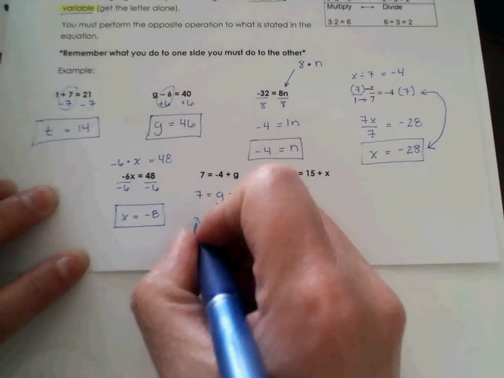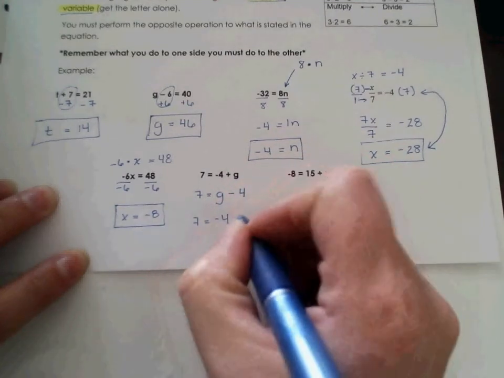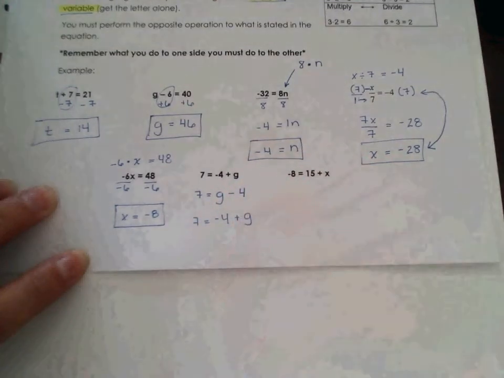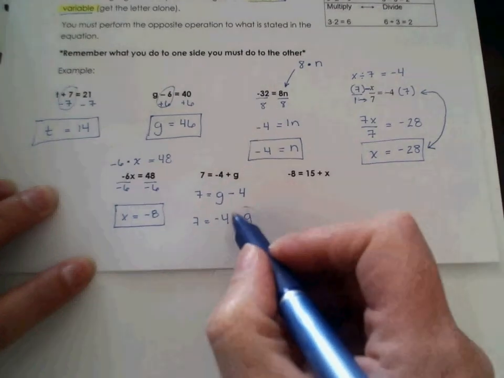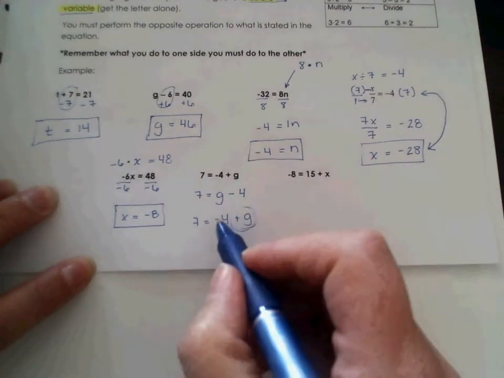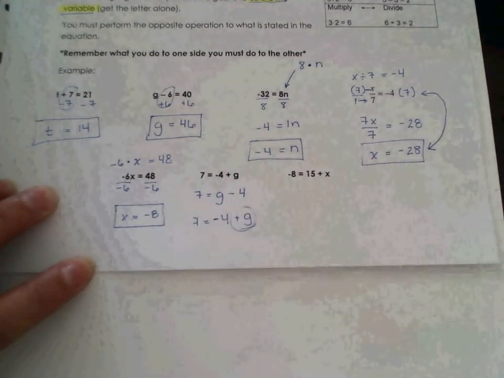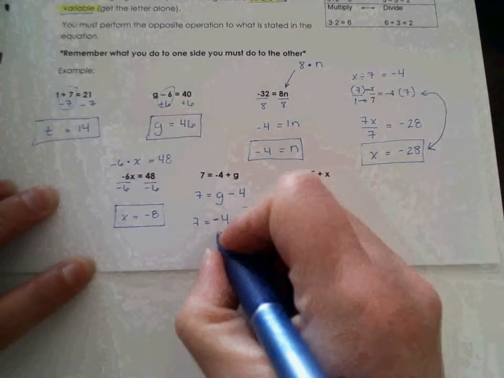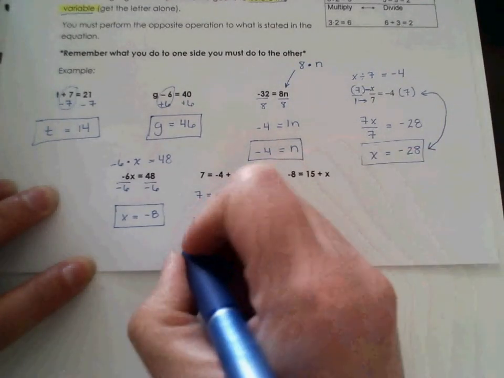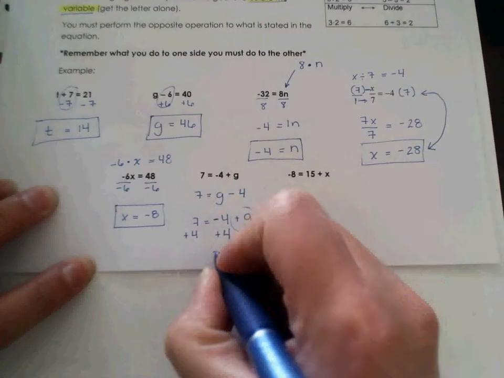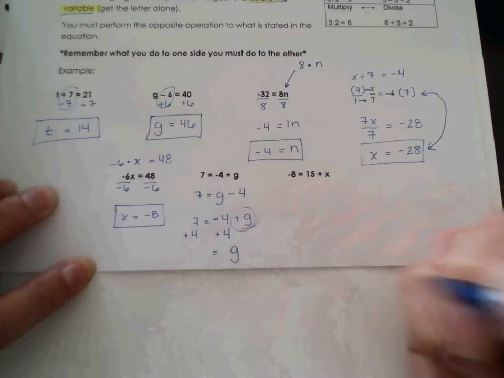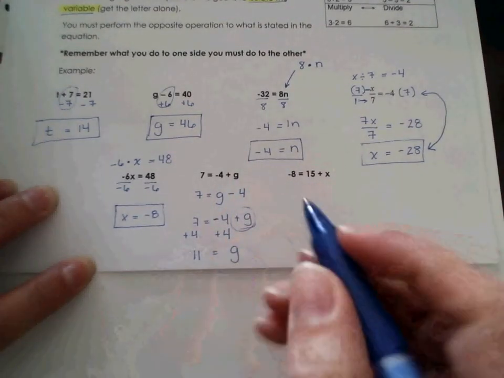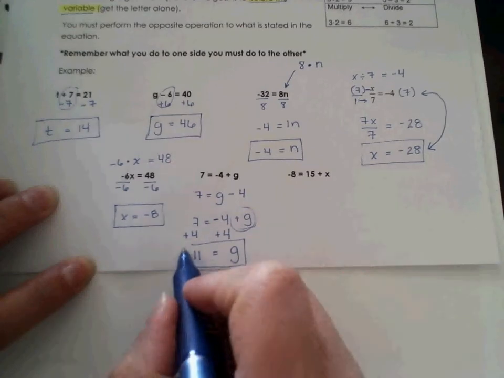I'm just going to flop back to the first way it's written there. And what I'm going to do is, this is a positive g, so I'm just going to leave that alone for right now. I'm going to look at this negative 4. What's the opposite to negative 4? I want to get it to 0. I'm going to add a 4 to it. I'm going to add a 4 to this side. So my positive g equals 11. And you can do it either way.